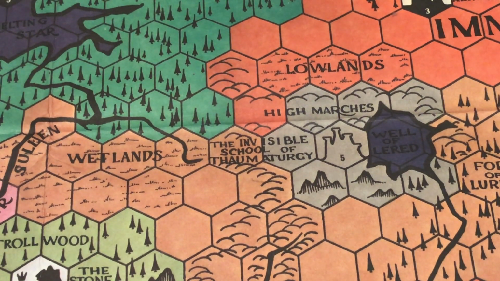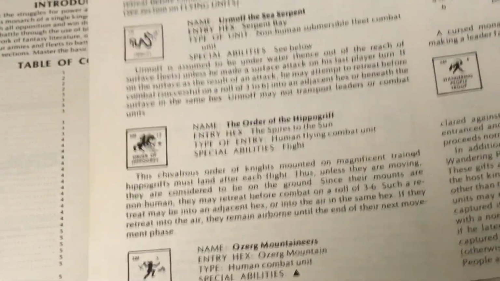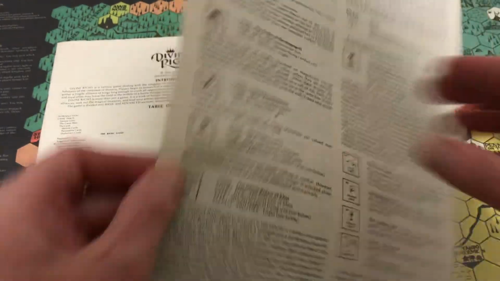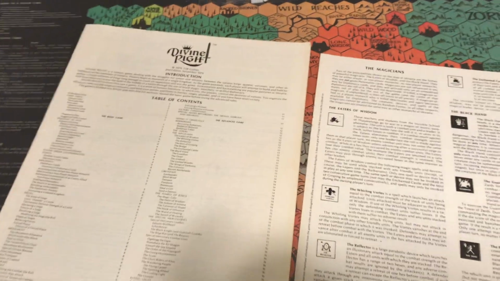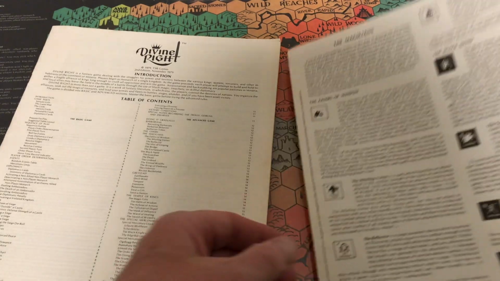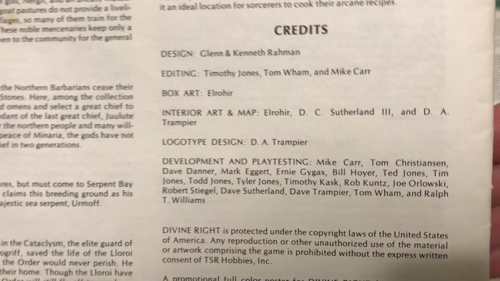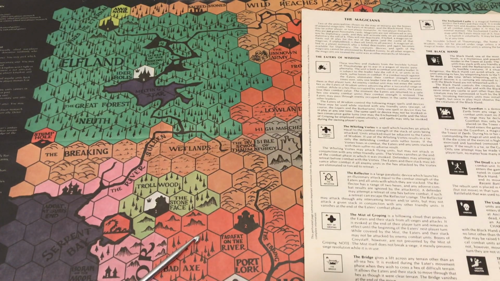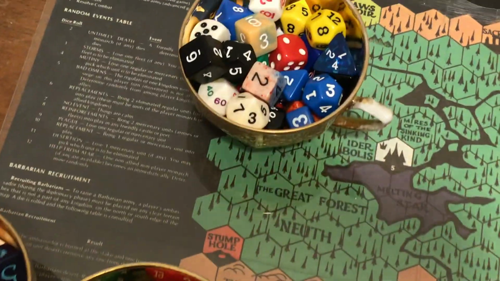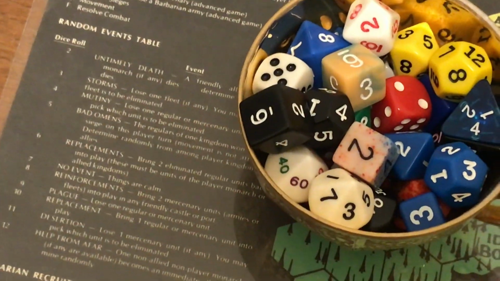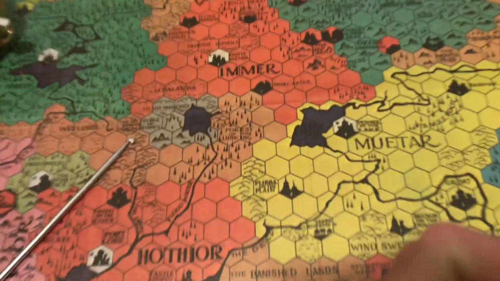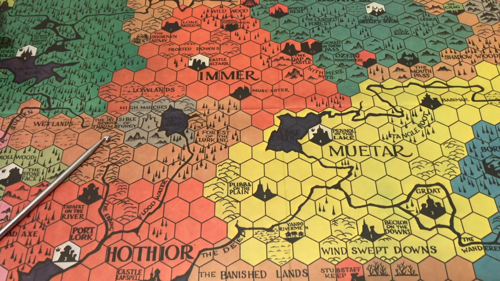And one of the challenges of bringing in board game materials is to know how far to go with it, especially when you're dealing with something like a game that has RPG elements to it, like Divine Right. These are the credits to Divine Right, and as I said, I have a video on it, and I recommend checking that out if any of this looks interesting to you. I'm also noticing there is a random events table as part of the game Divine Right, so that may come into play also in what we're doing.